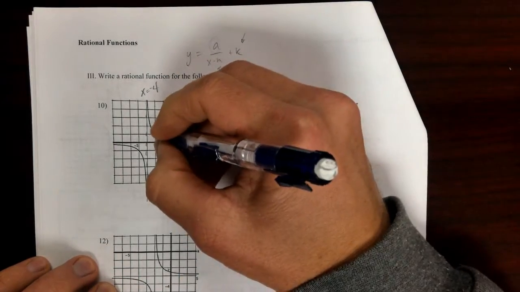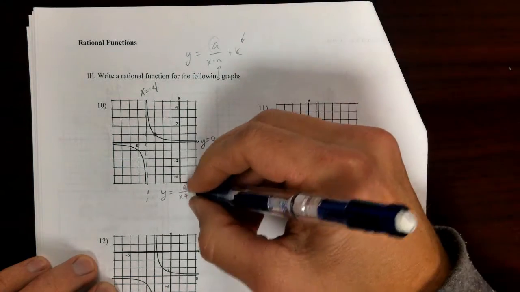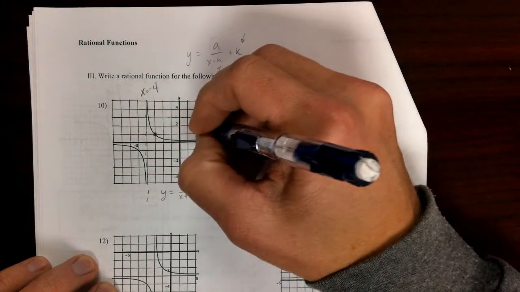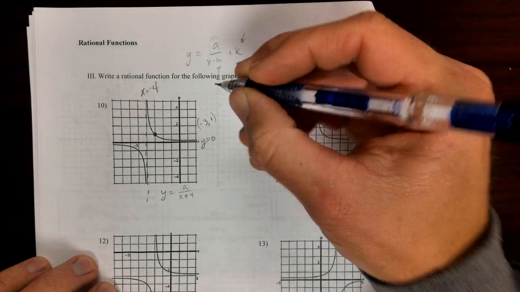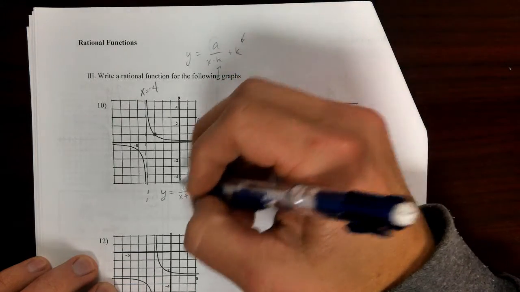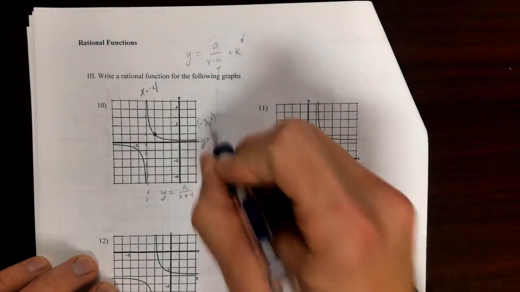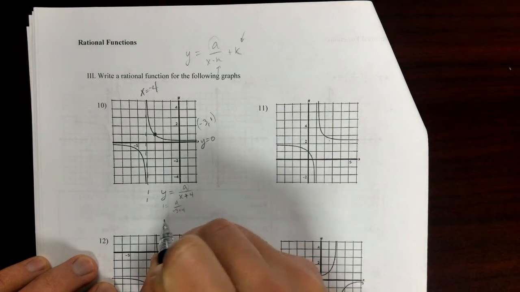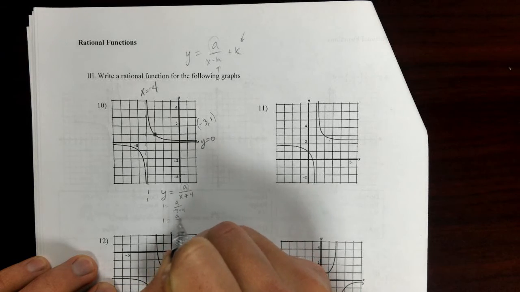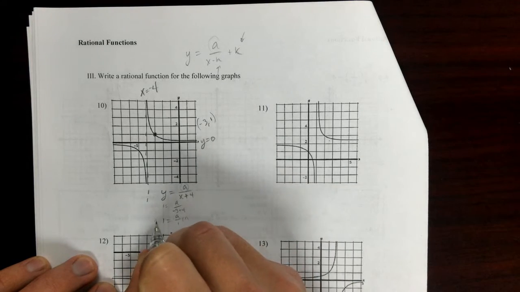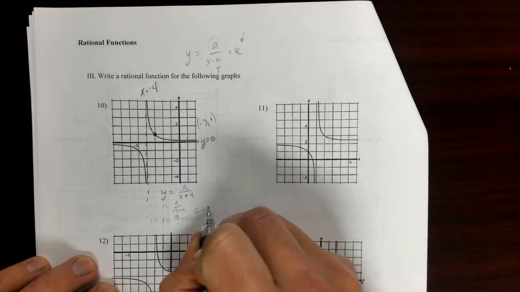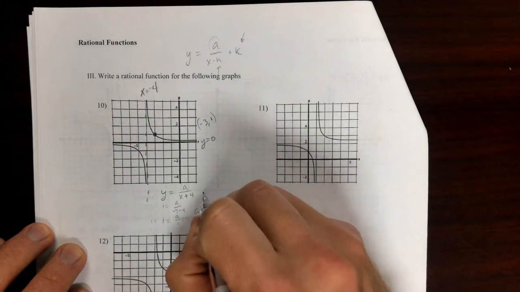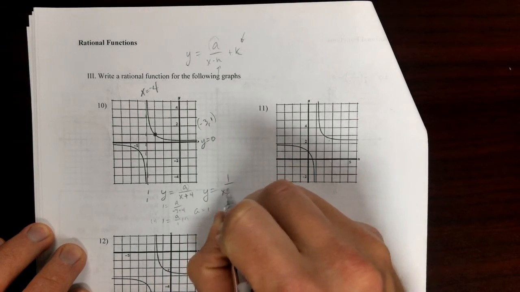Now we're going to need to use a point to figure out if my a value has any vertical stretches or compression. Well, this point is at negative 1, 2, 3, positive 1. So negative 3, positive 1. Now we're going to plug this in for my x and my y and solve for a. So we've got 1 equals a over negative 3 plus 4. So this is 1 equals a over 1. We'll multiply by 1 to get rid of the denominator. 1 times 1 is 1, so a is equal to 1. So we know we didn't have any vertical stretches or compressions, and there was no reflection. So my function would be y equals 1 over x plus 4.